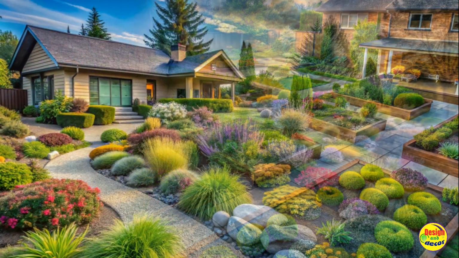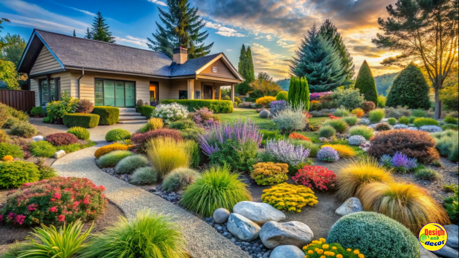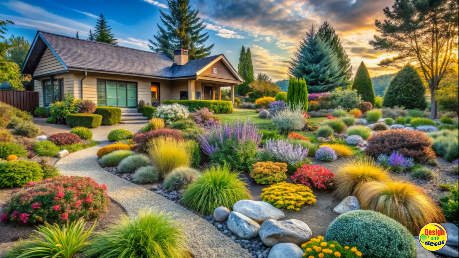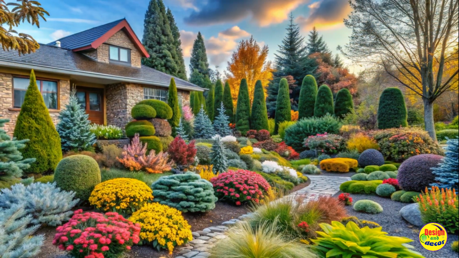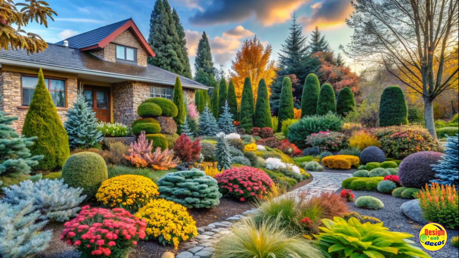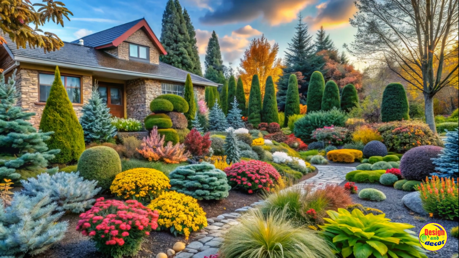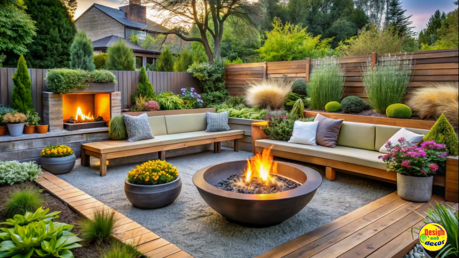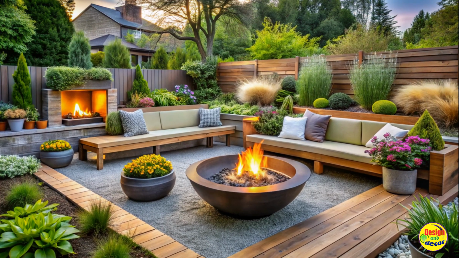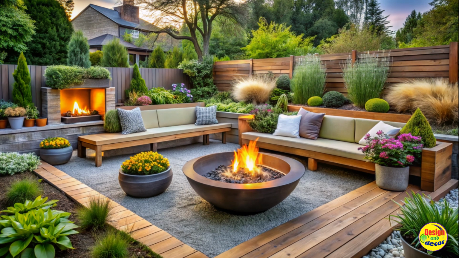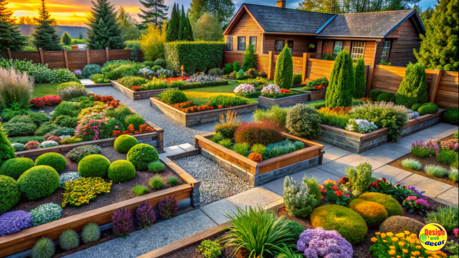Achieving your garden goals doesn't have to be complex. By embracing uncomplicated gardens, you can create an outdoor oasis that reflects your personality and enhances your home. With these gardening tips and simple garden ideas, your backyard makeover is just around the corner. Start your journey to a beautiful and functional garden today.